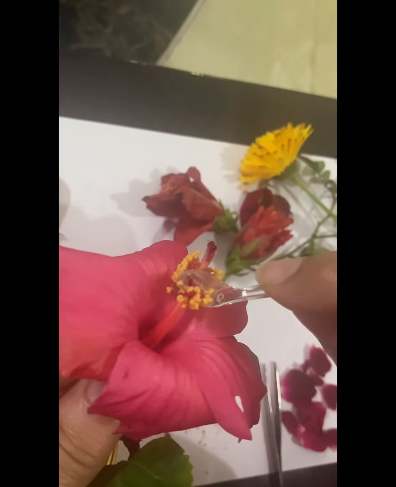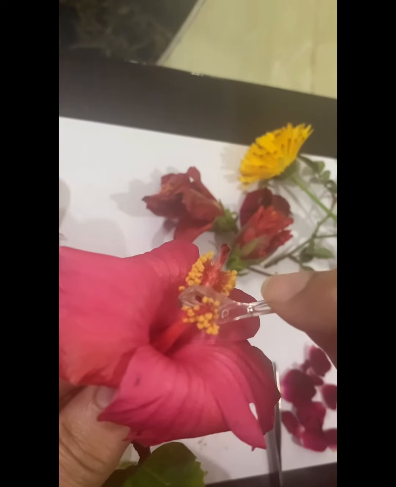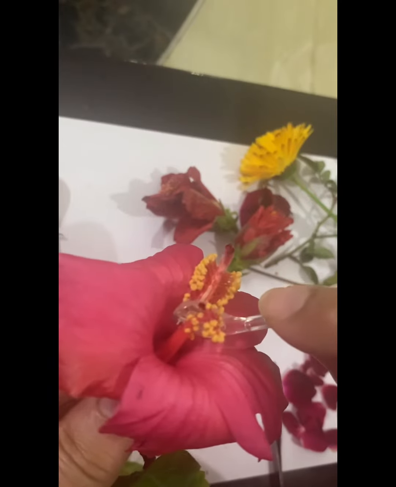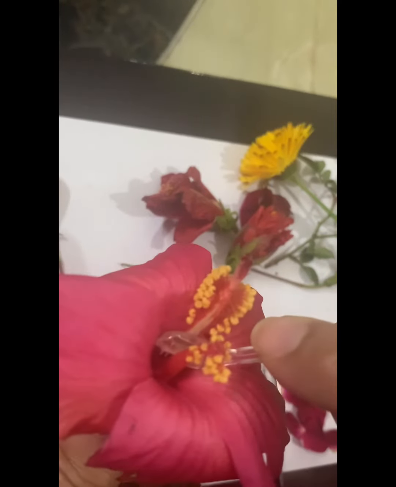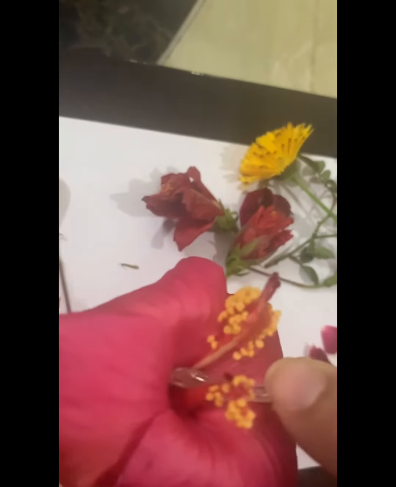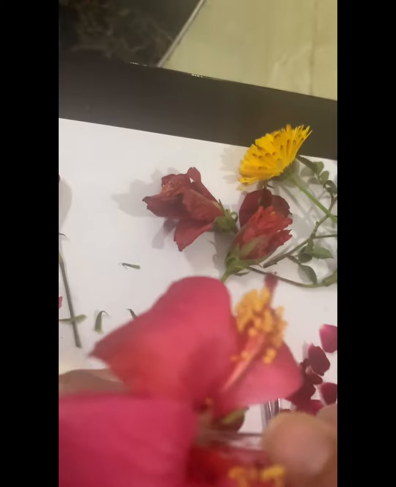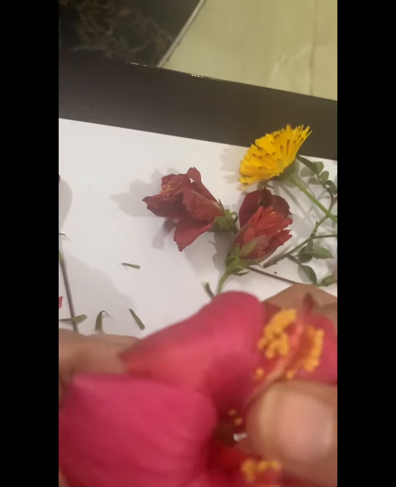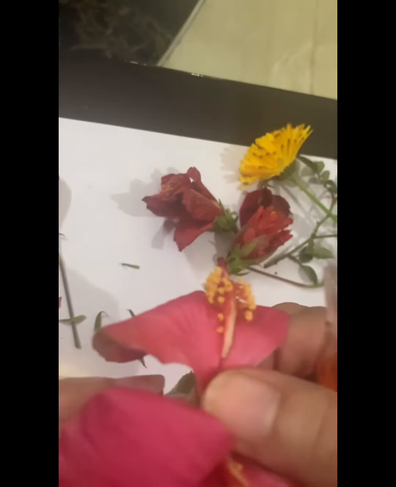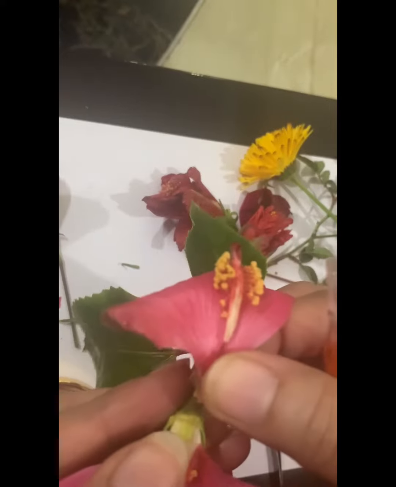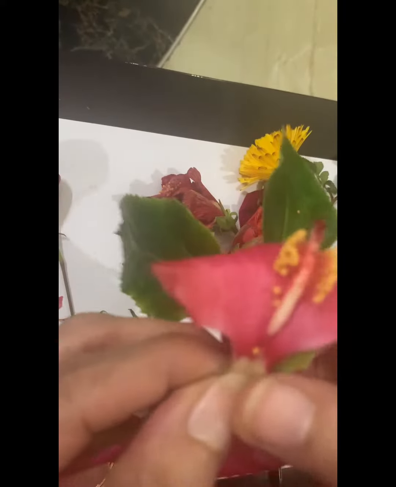Through the top portion of the pistil, that is the stigma, I have started cutting it, and I'm cutting it longitudinally till the bottom of the flower. And I'm opening it, and you can see the LS.